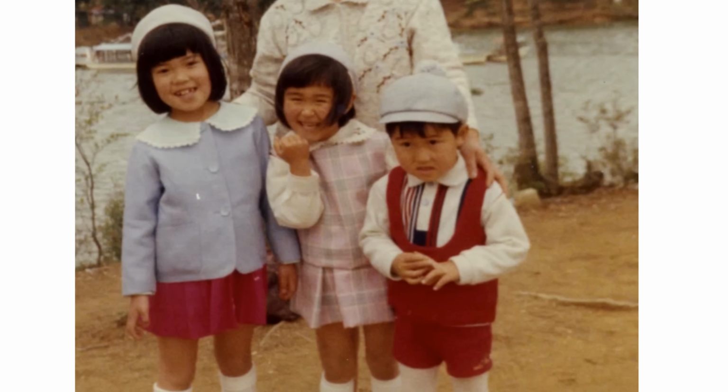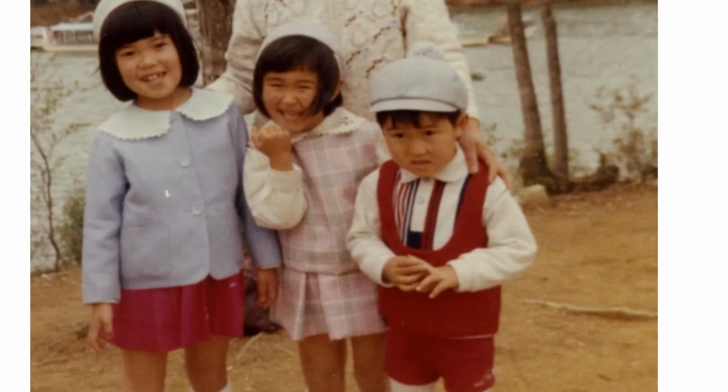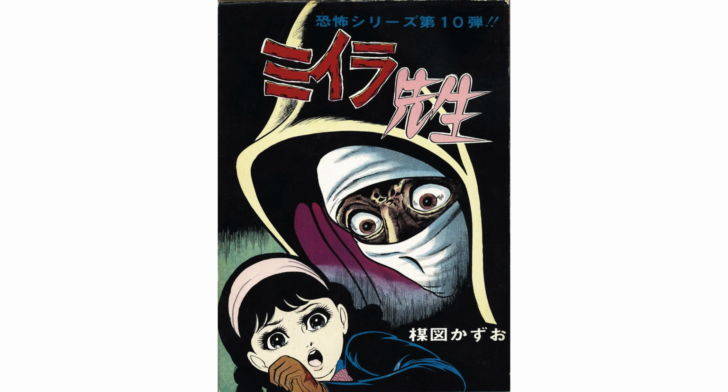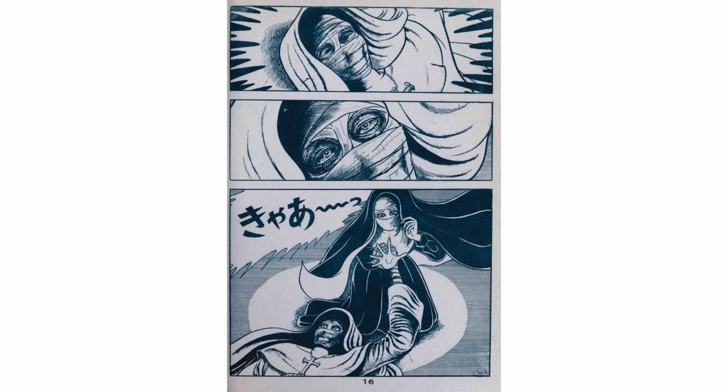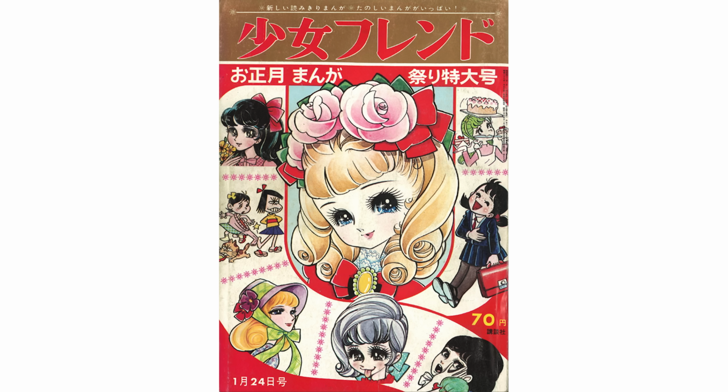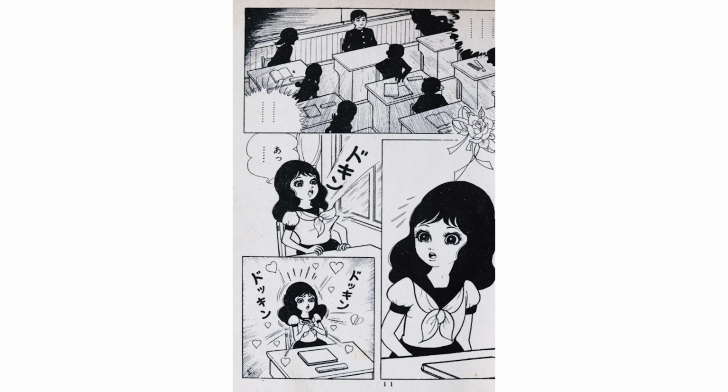Ito discovered Umezz when he was only 5 years old. His sisters had given him a copy of Umezz's Mummy Teacher, which I assume was a prank meant to traumatize him, but instead it got him totally hooked and began his journey to become a master of horror. You see, Umezz was in the process of basically inventing horror manga. Working primarily in shoujo magazines that targeted young girls, his initial stories were not actually horror stories.